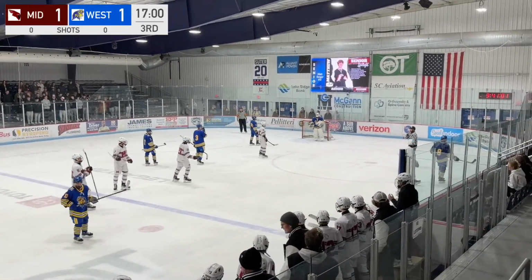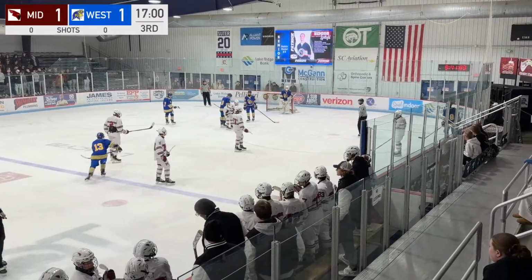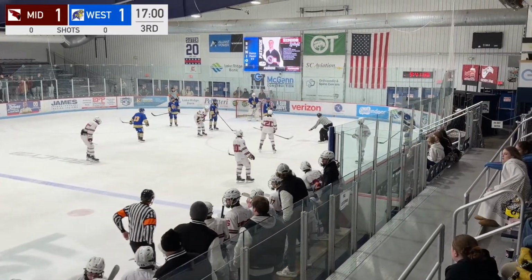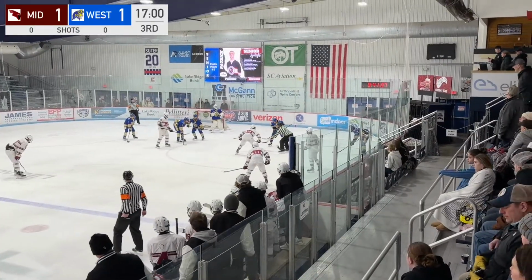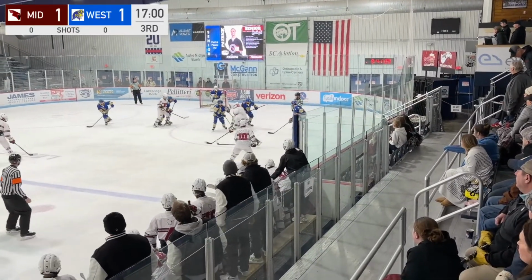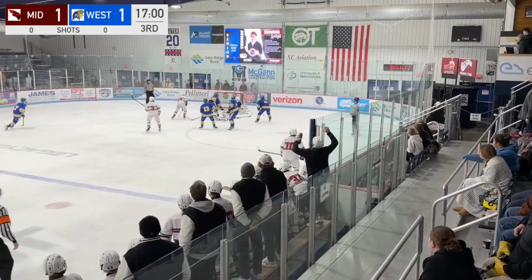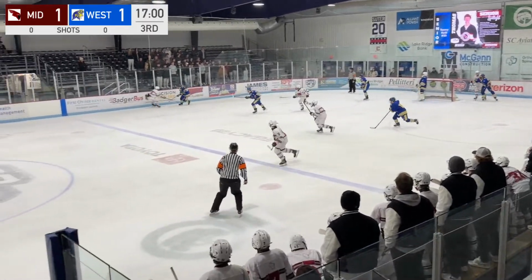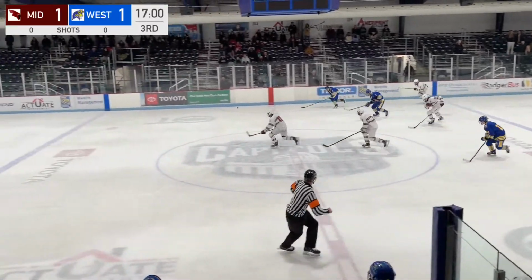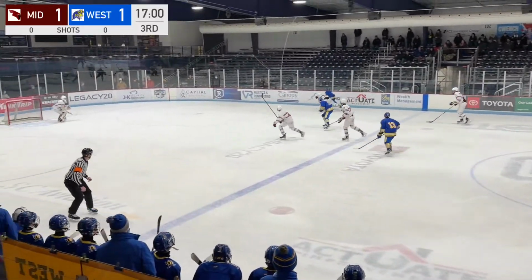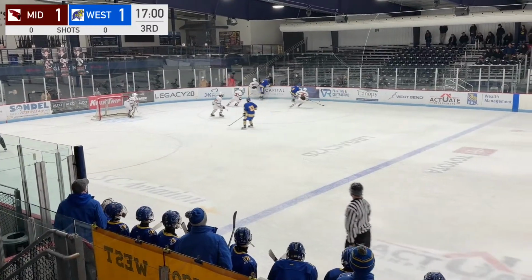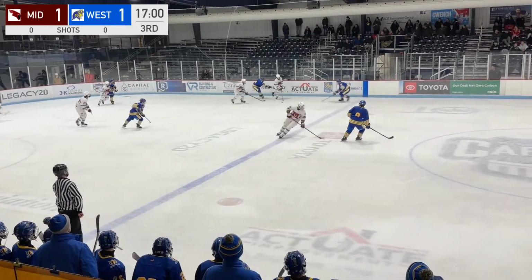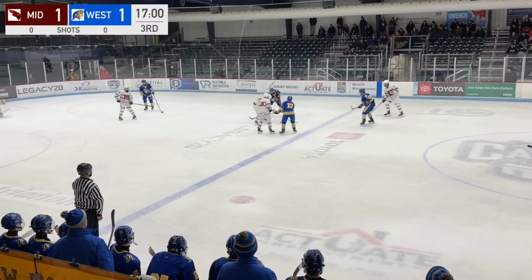1:16 left in the overtime period. 1-1 game. And a defensive zone face-off here with Drew Mendick, Jack Kenny, and Gabe Ford. Face-off won by Middleton. They work it to a shot saved by Osmond. Now Ford chips it off the boards to himself. Ford in pursuit. Ford now tangled up. Drew Mendick. Now Kenny.